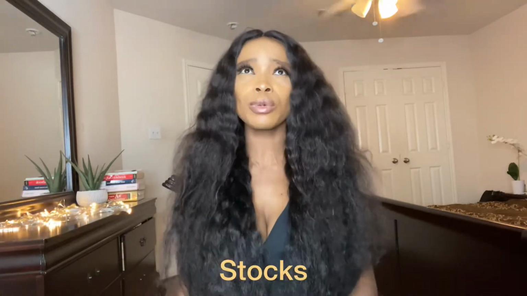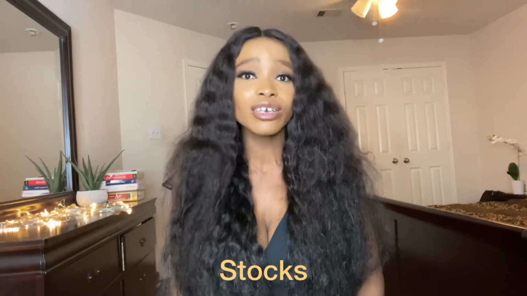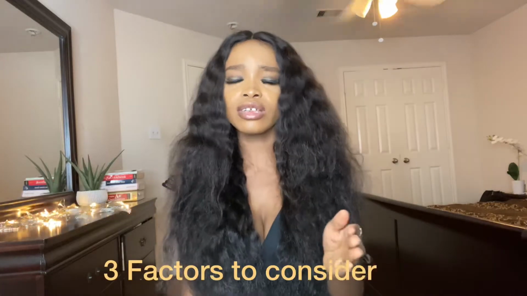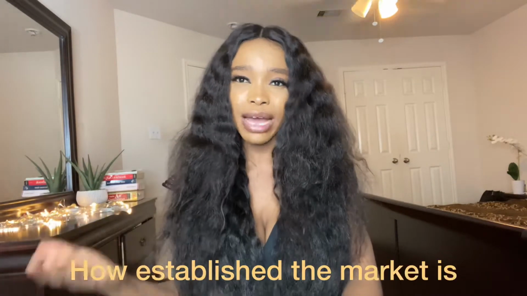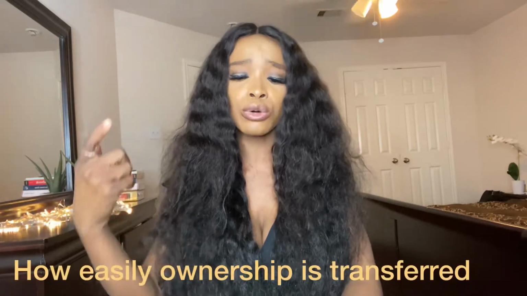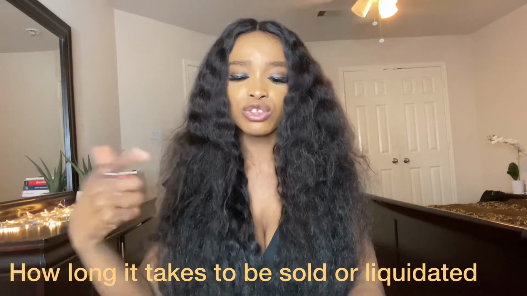Then stocks. I know people say don't go with stocks, but people sell stocks, whether the market is going down or not. The point is, can it easily be converted to cash? Can you sell it off easily? Is the ownership easily transferable? And stock, of course, is easily transferable. And there are three factors to consider. One is how established the market is. Another is how easily ownership is transferred. And the last is how long it takes to be sold or liquidated.